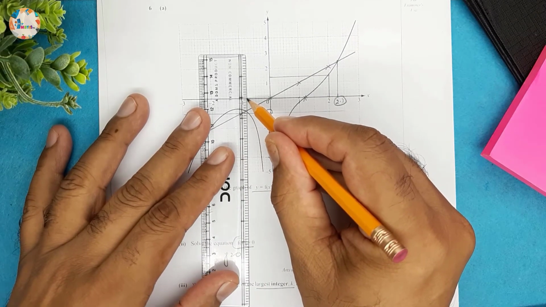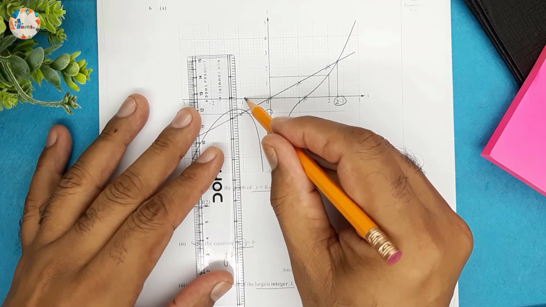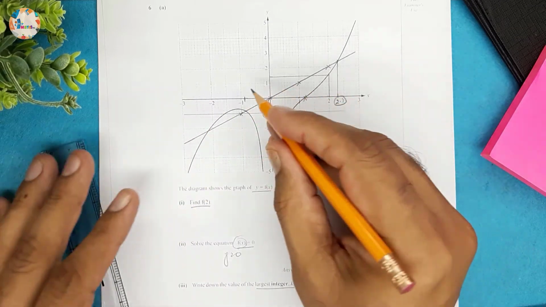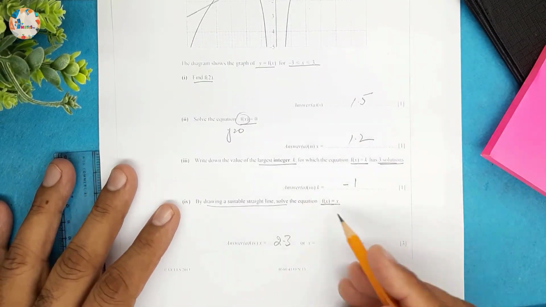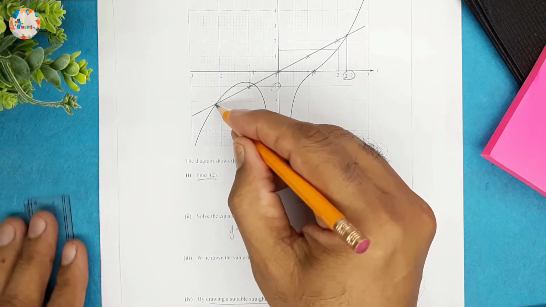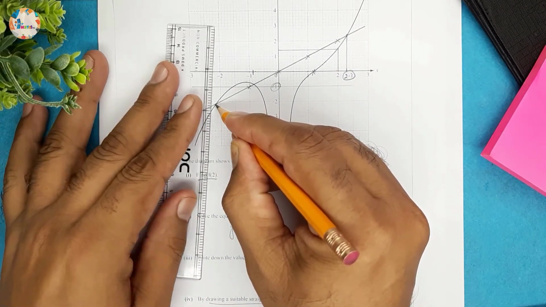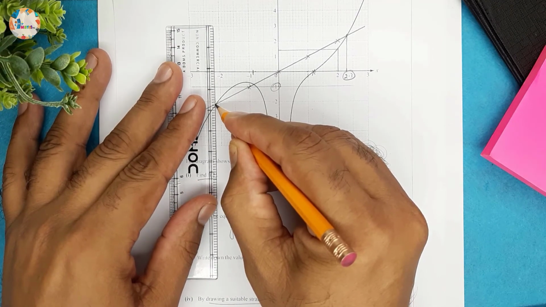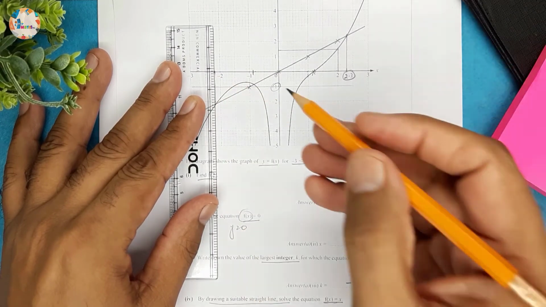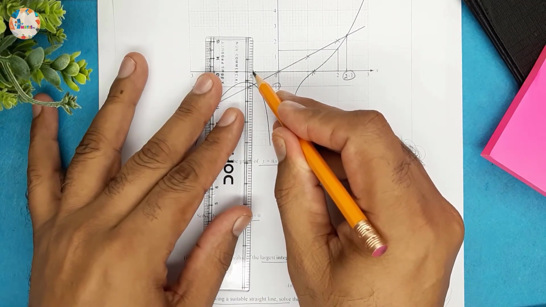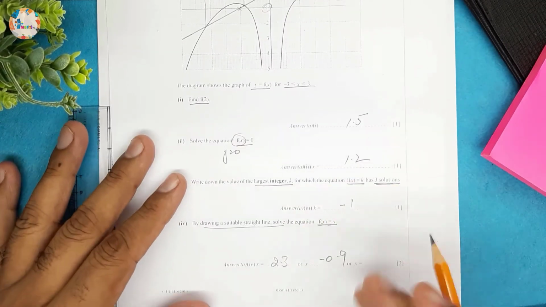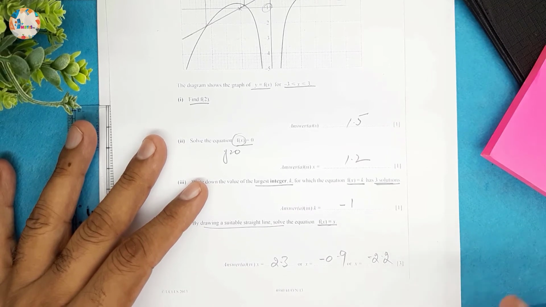This one we can refer to, basically this is closer to 0.9, so we can mention it as minus 0.9. And the third value will be this reference which we will be taking from here, and it will be minus 2.2. So for this one also we can draw this line, so this will be minus 2.2. So minus 2.2 will be the third value.